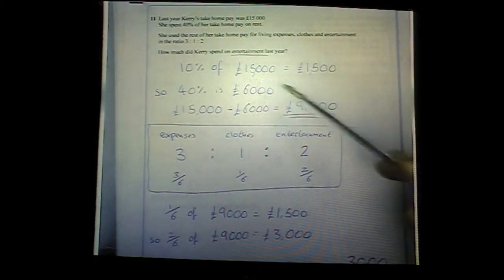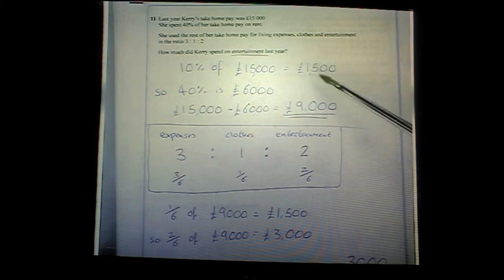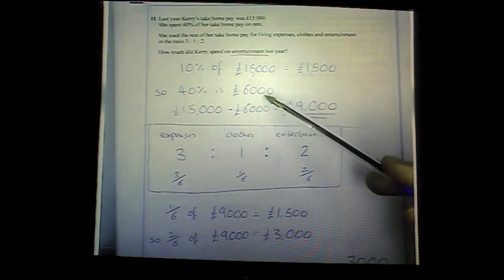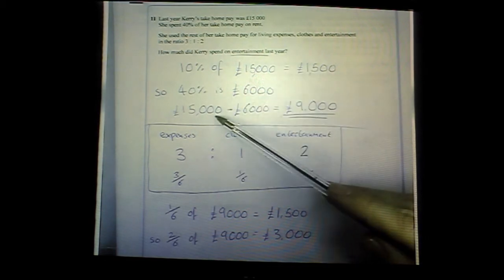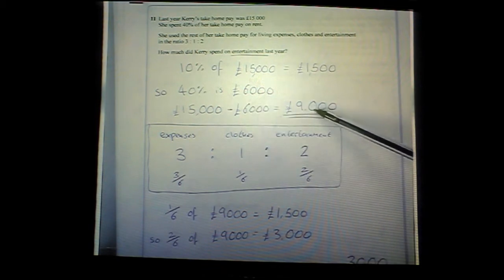10% of 15,000 is 1,500. So 40% is £6,000. So from her £15,000, she is left with £9,000.